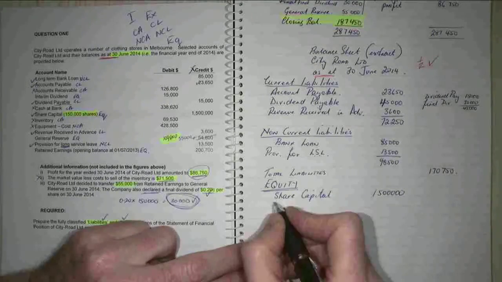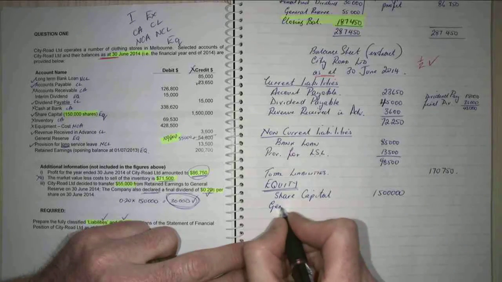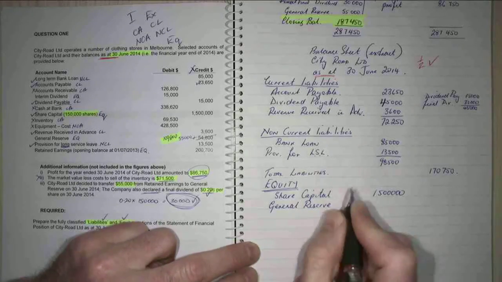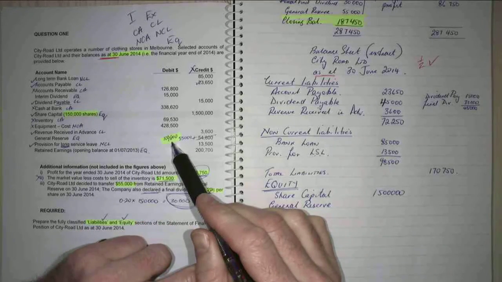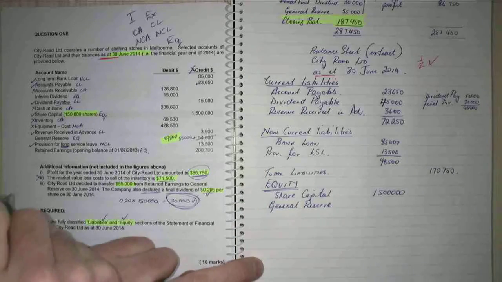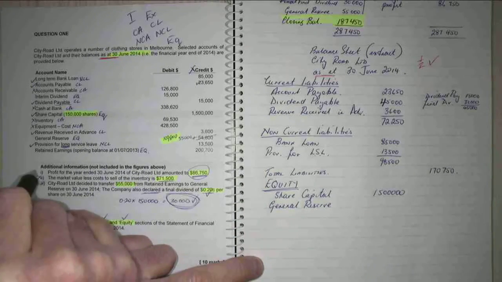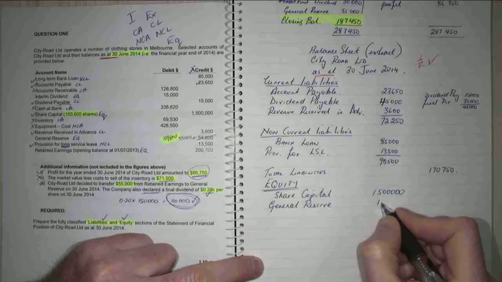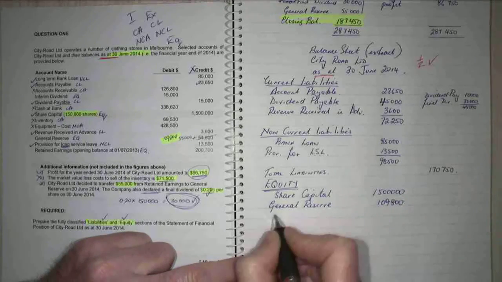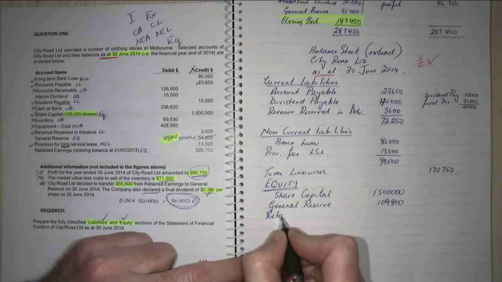The next thing I'm looking for is my general reserve. We changed the balance to be 109,800 to include that 55,000. 109,800.